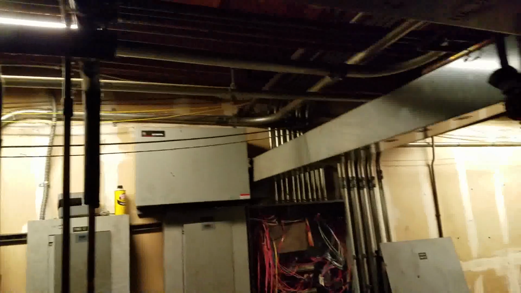My black and white wire came out of the solenoid. So then I followed these two pink ones all the way up through here, all the way through the chase. Right here, two pink wires.